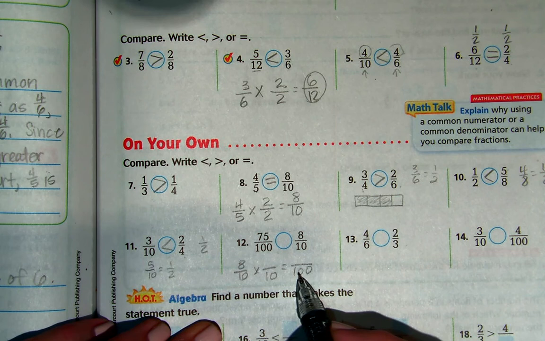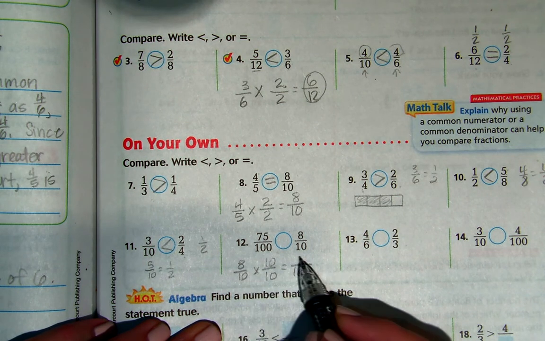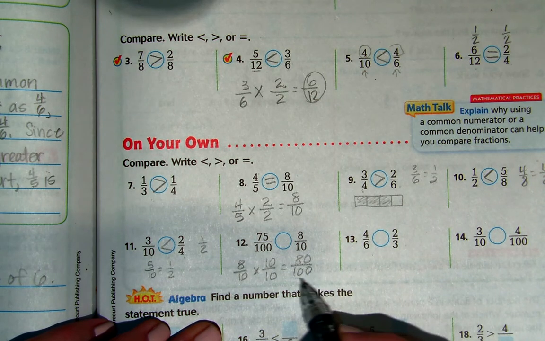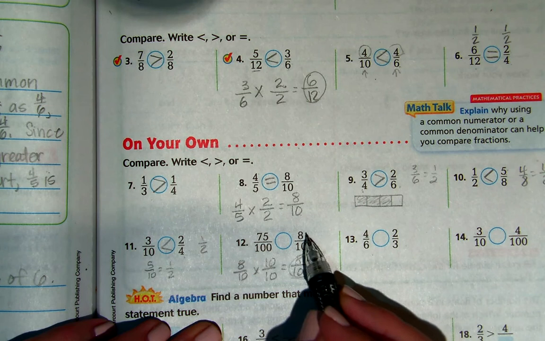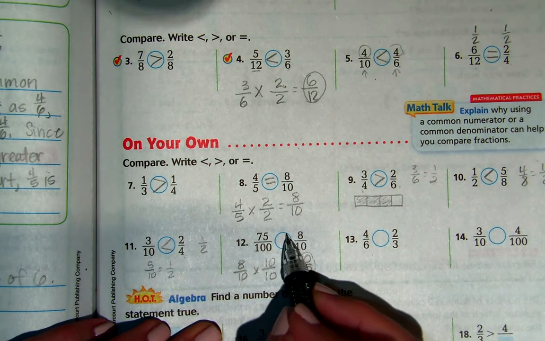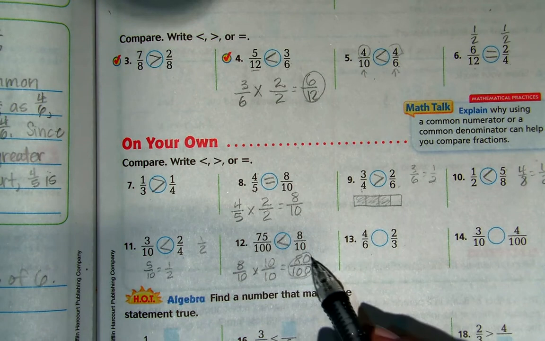So I also have to multiply my numerator by 10. 8 times 10 is 80. And so now I've got 80/100, which is the same as 8/10, and 75/100. So 75/100 is less than 8/10 or 80/100, because 80 is greater than 75.